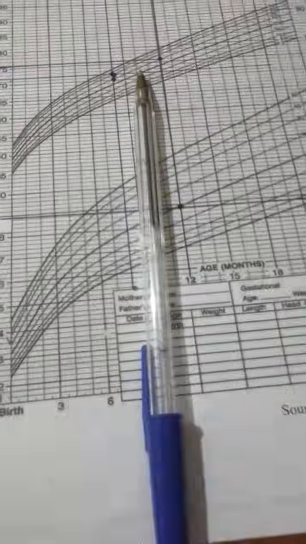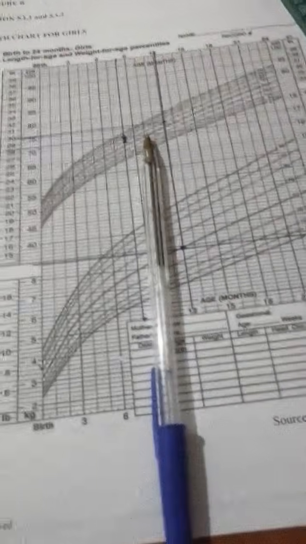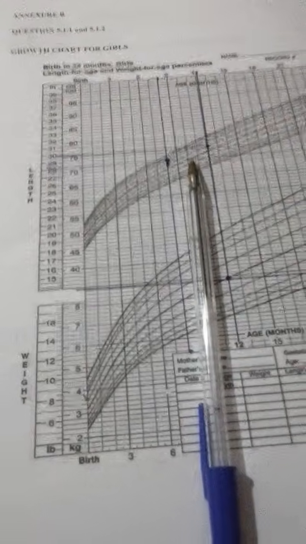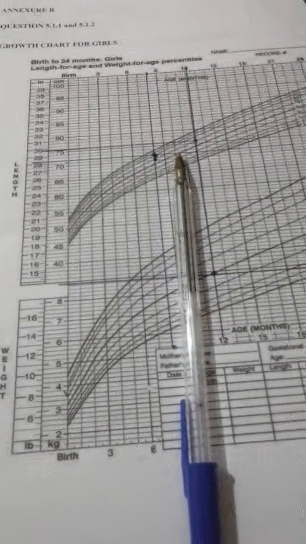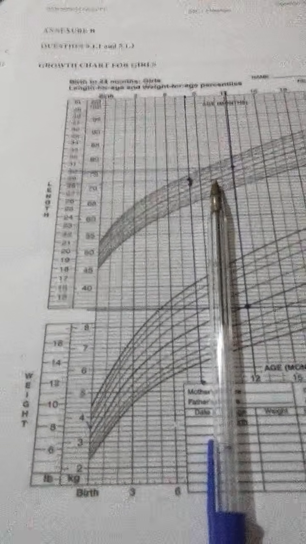But to sum up everything, all I'm saying is that whenever you encounter a question based on growth chart, you must know that it's a graph like any other graph. So with a graph, you work with your horizontal axis as well as your vertical axis. All you have to understand is what is on the horizontal axis and what is on the vertical axis. So the growth chart is similar to a graph.